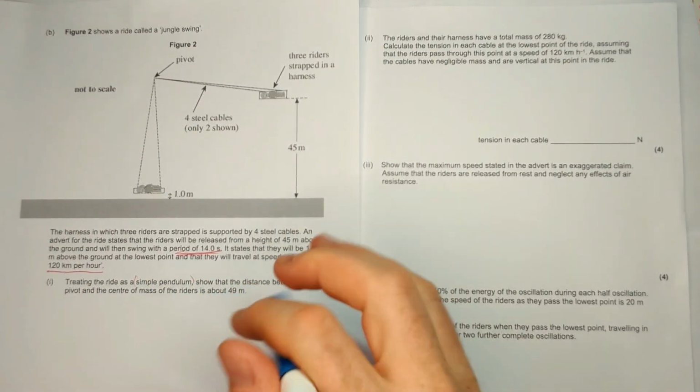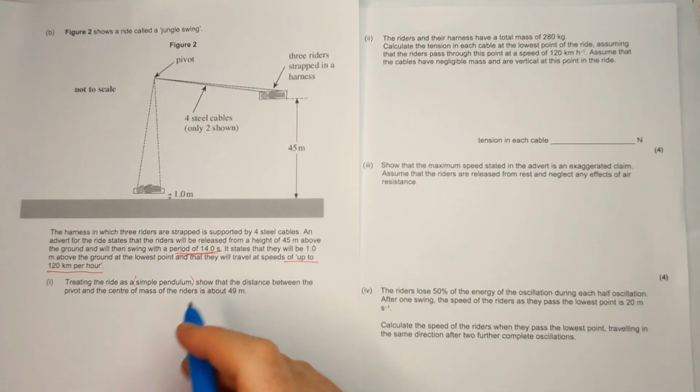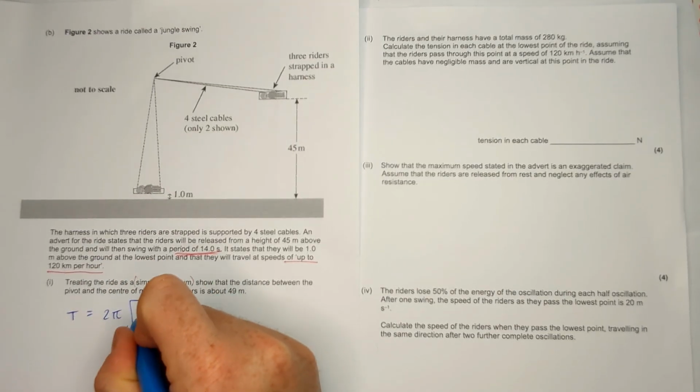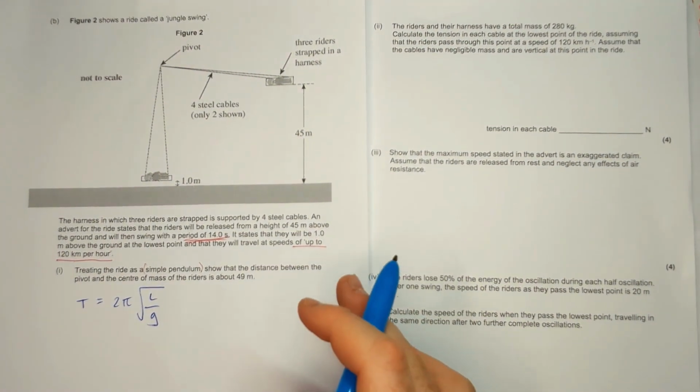That's our clue, what equation to use. Show the distance between the pivot and the center of mass is 49 meters. The clue is in the fact they say a simple pendulum, because this is an approximation, this equation, and it works for a simple pendulum where we're not considering the mass of the string or things like that.